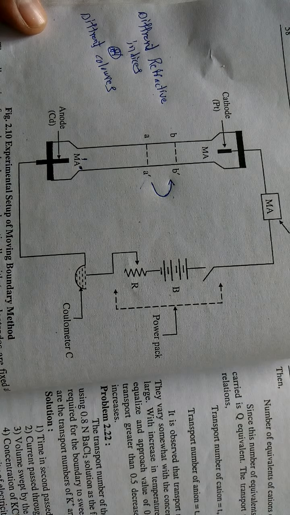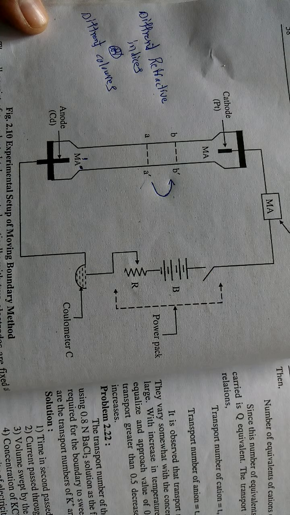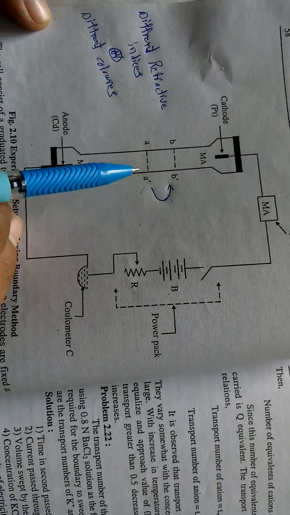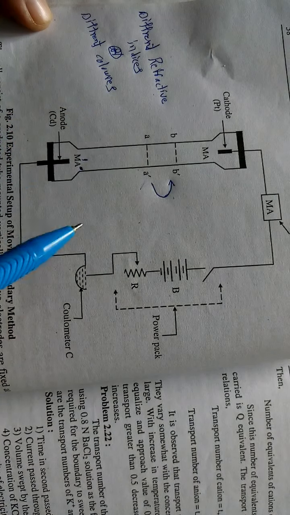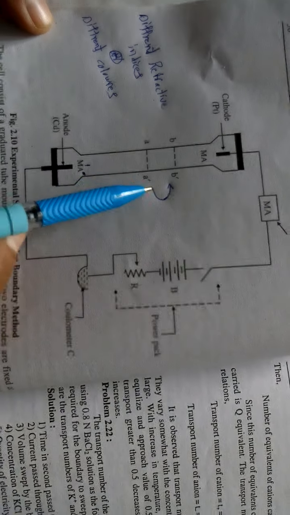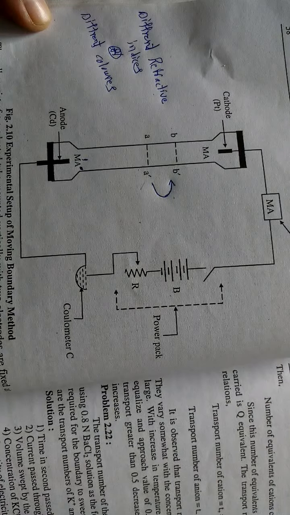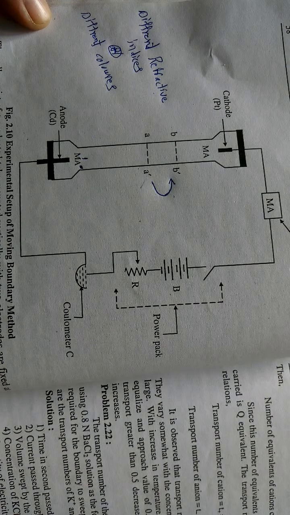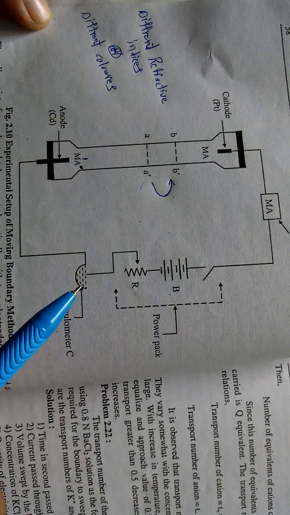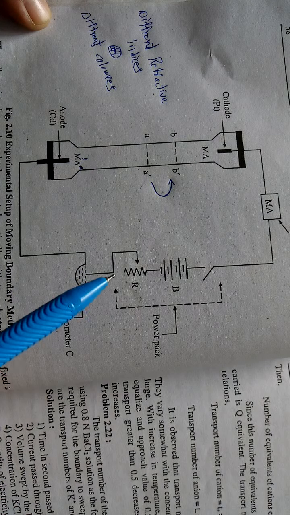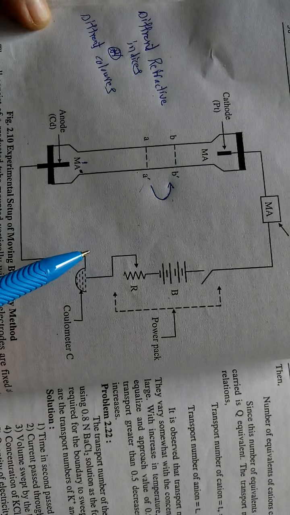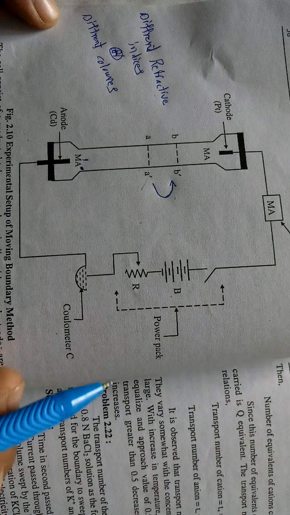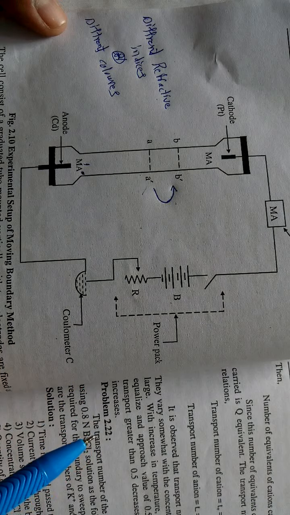During this movement of the boundary from A dash to B dash, we have to take into consideration the volume swept. We have to take into consideration what volume shift can be observed during such a boundary change. By observing this volume shift, we can get an idea regarding the movement of the ions.